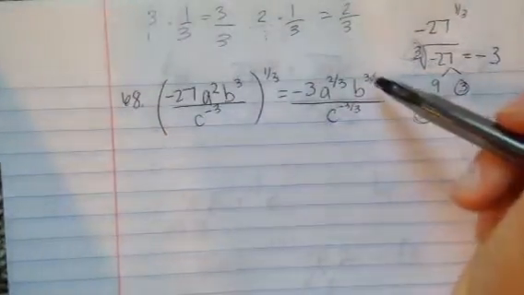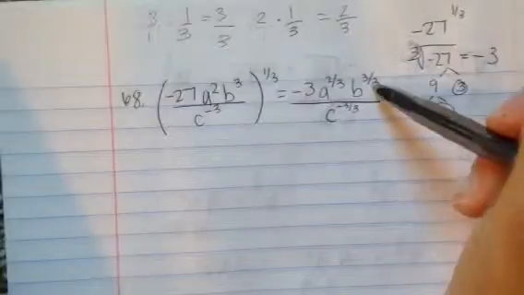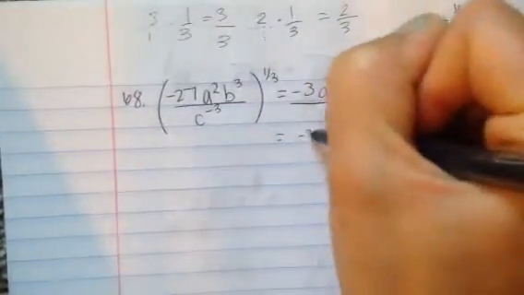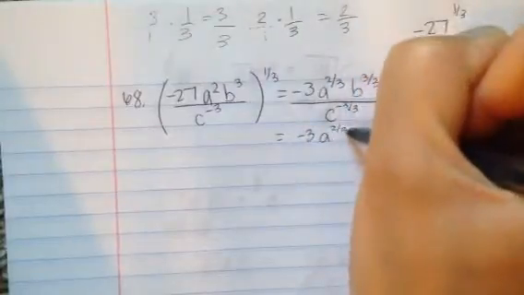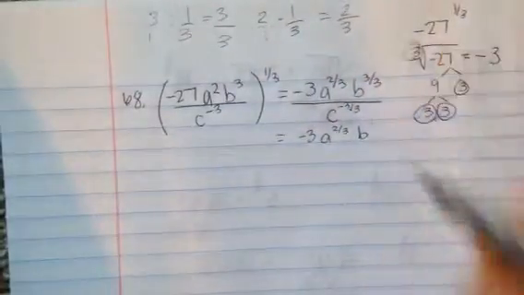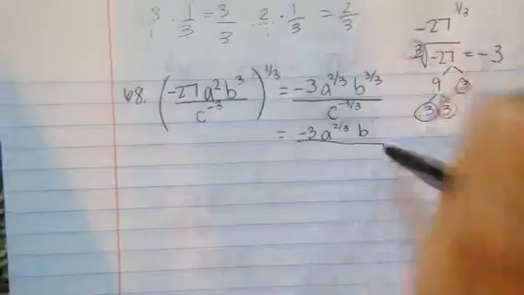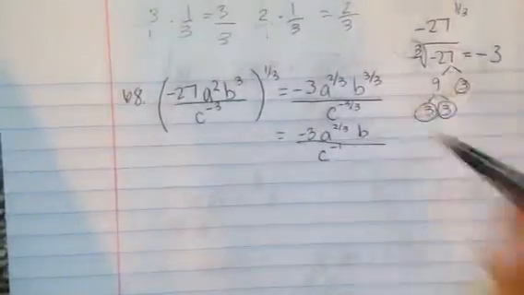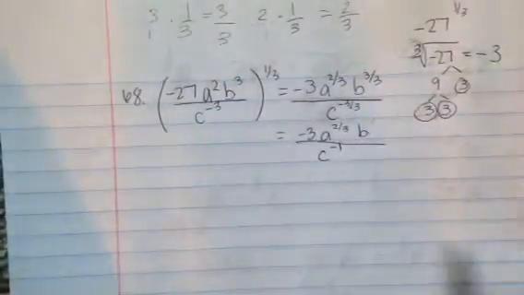Okay, so let's simplify these. So 3 divided by 3 is 1. Negative 3 divided by 3 is negative 1. So let's change those. Negative 3, a to the 2/3, b to the 1, but I don't have to write that 1 if I don't want to. And c to the negative 1. A negative we have to write.